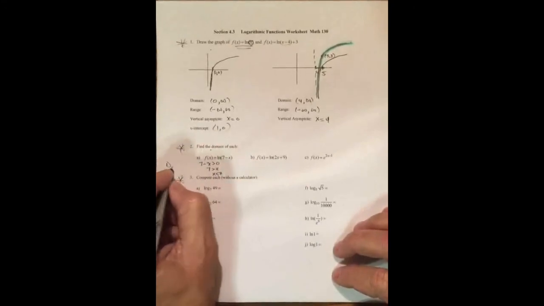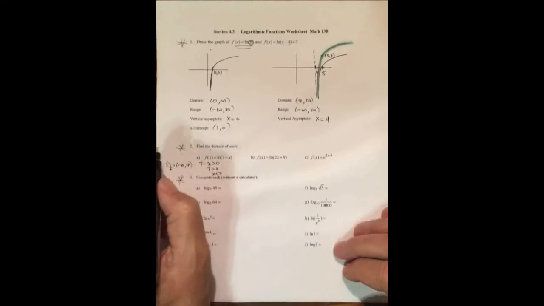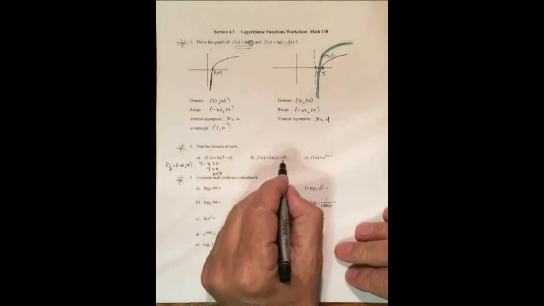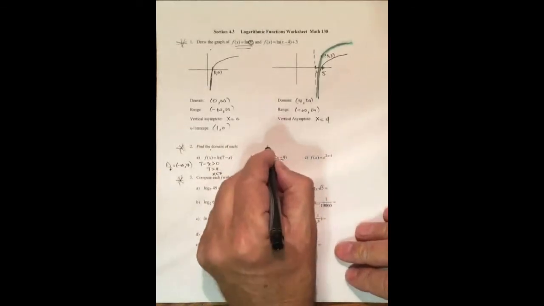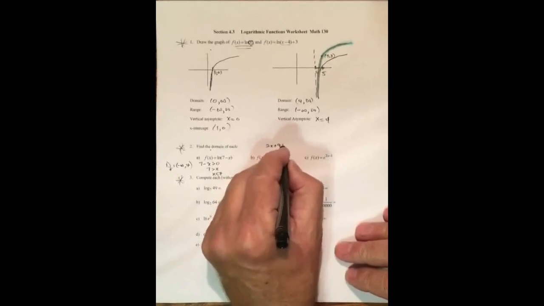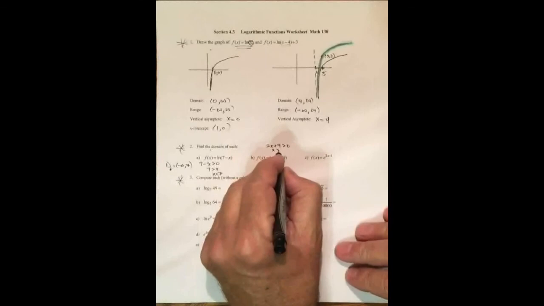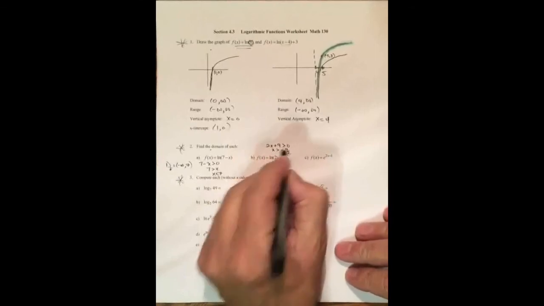So the domain, I'm going to squeeze it in right here. The domain would be what? Minus infinity to 7. So these are no big deal. You just take this, and the condition is it has to be positive. So that means x will be greater than minus 9 over 2.